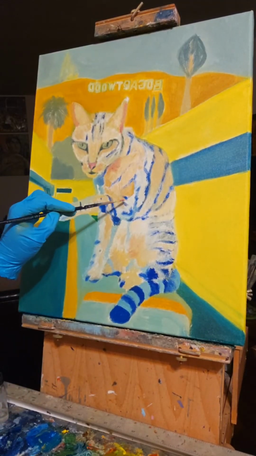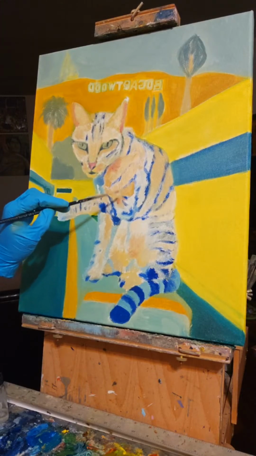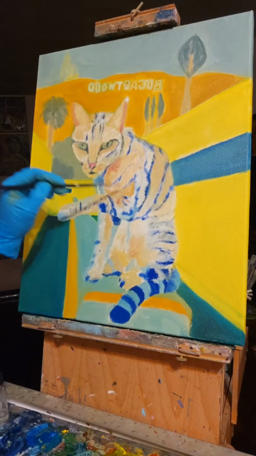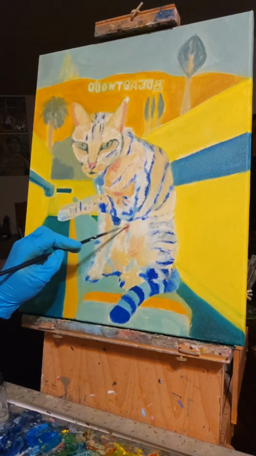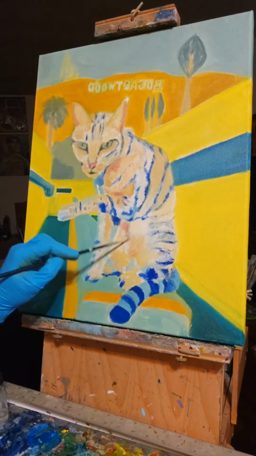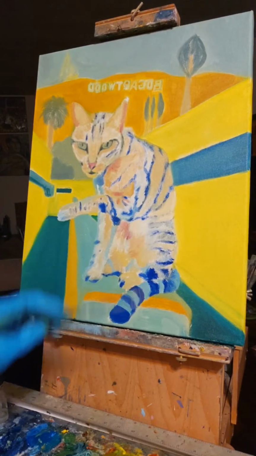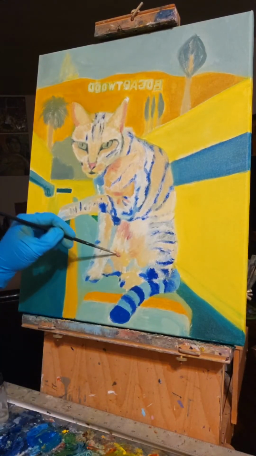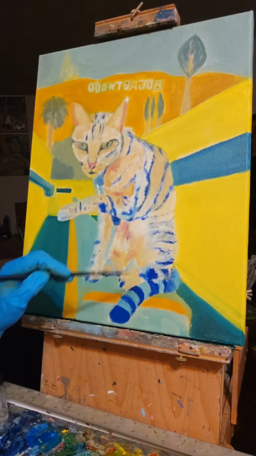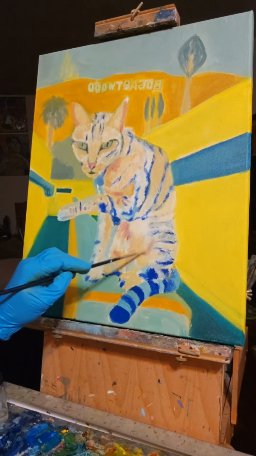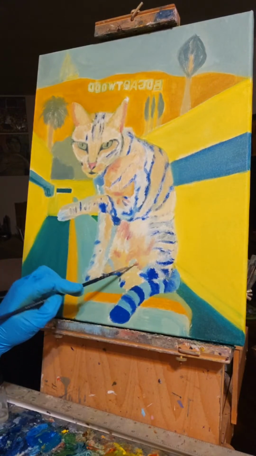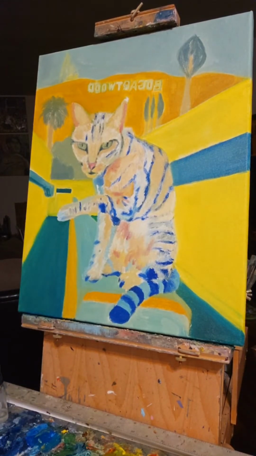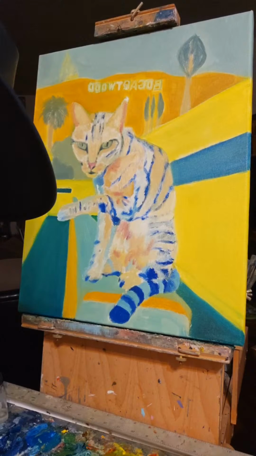And let's see, up in this area. Yeah, I actually like how this looks right now.